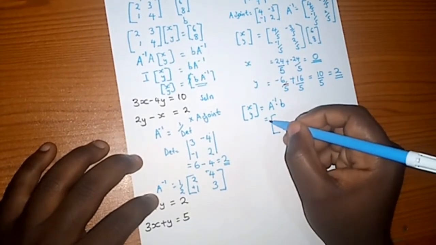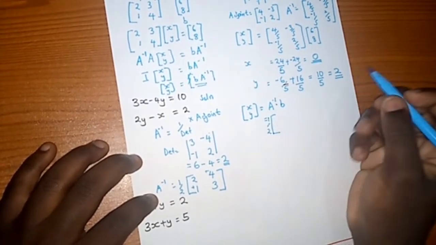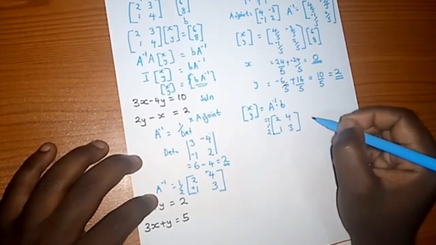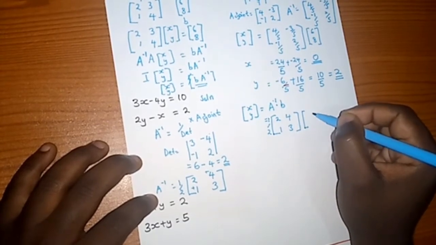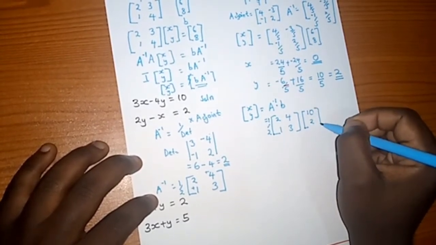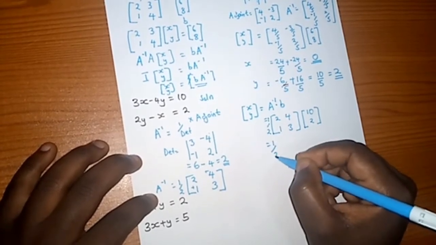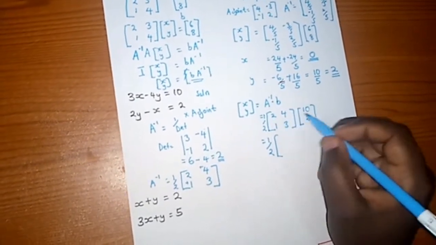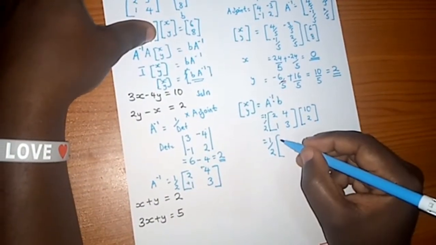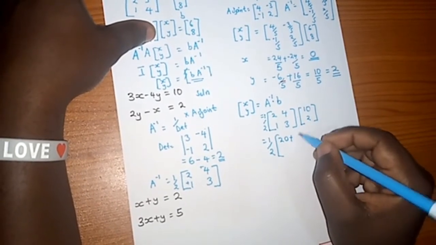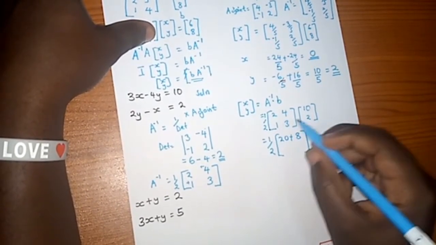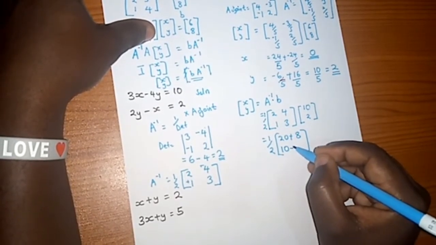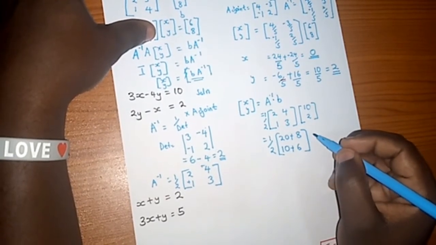I have this side, and I multiply 2, 4, 1, 3 times 10 and 2. I can first write the half here, and I get the value of x and y, which is 2 times 10. Here I'll get 20 plus 4 times 2, I get 8. Yes, 1 times 10, I get 10 plus 3 times 2, I get 6.